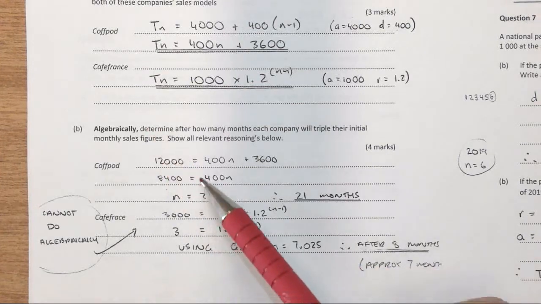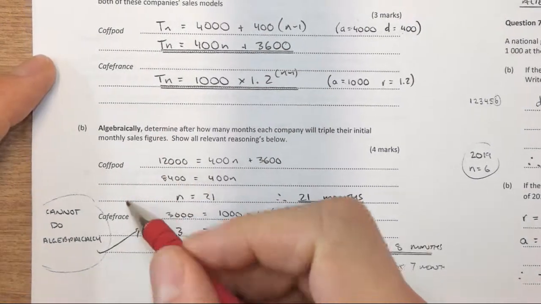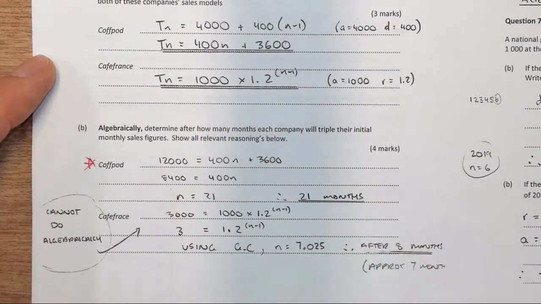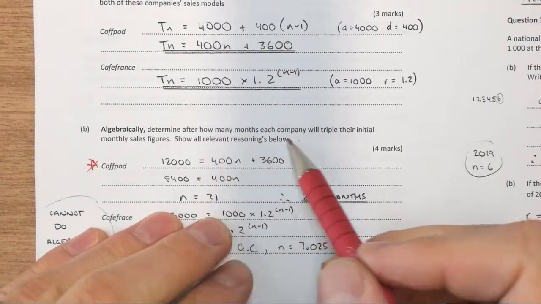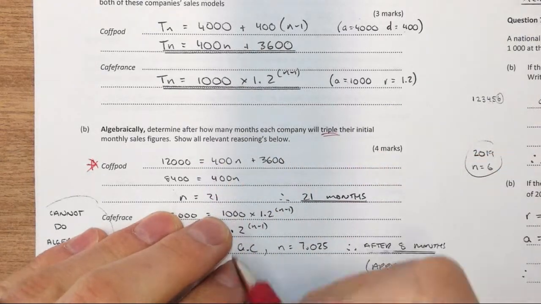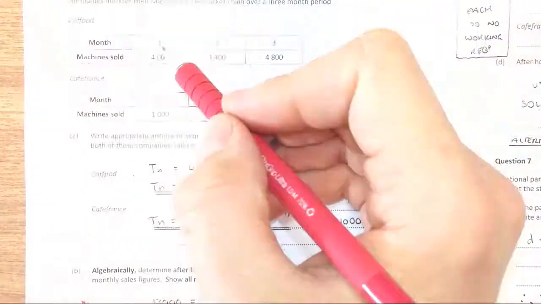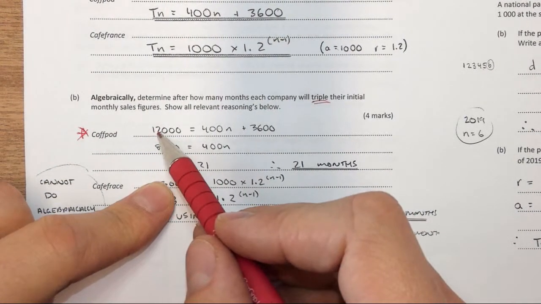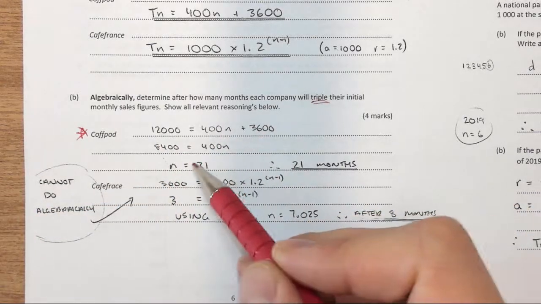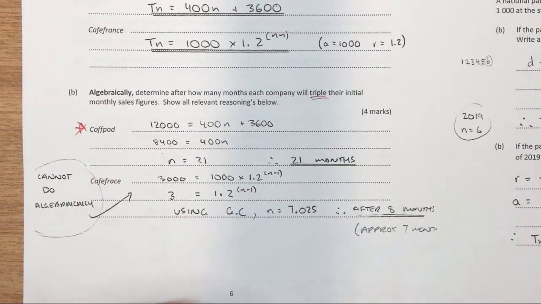It said to do it algebraically. However, we can only really do this part algebraically for Cough Pod. For Cafe France, we need to use our graphics calculator. For the first one, we can do it after they triple their initial sales, which means because Cough Pod's initial was 4,000, we now want to make it 12,000. Then we solve for n, which is 21 months. So just our equation, solve for n.